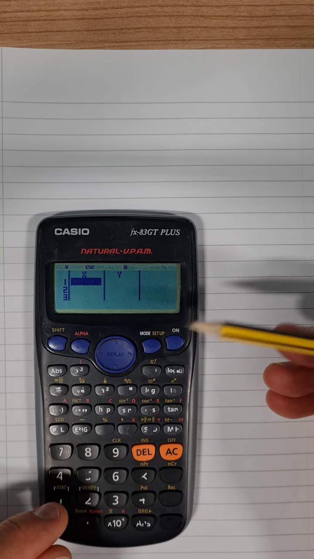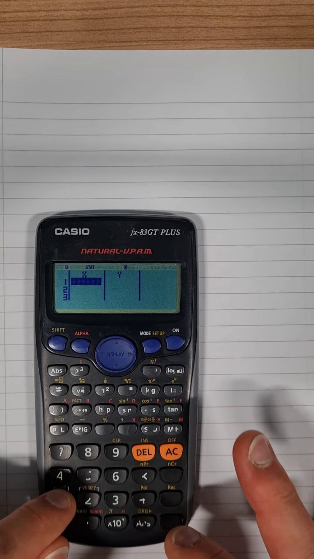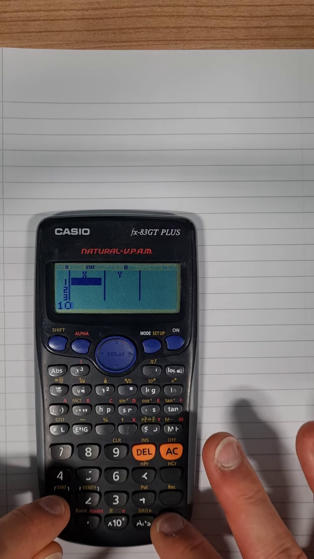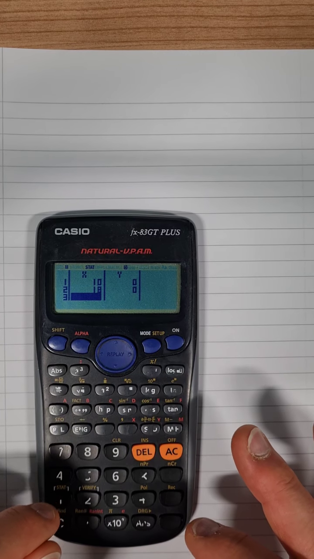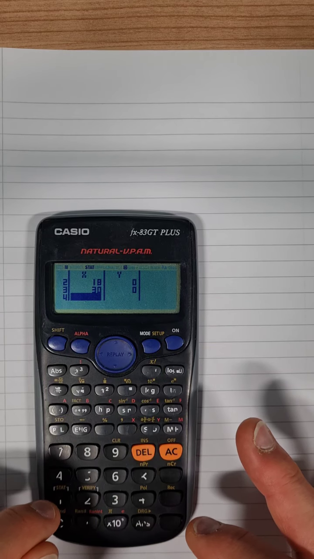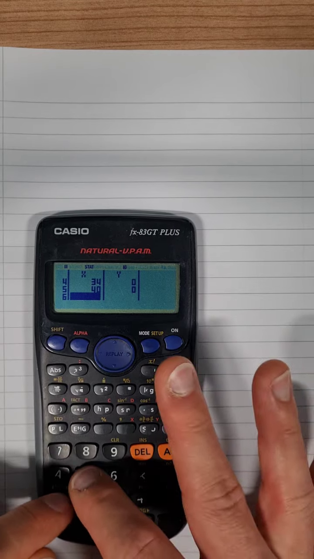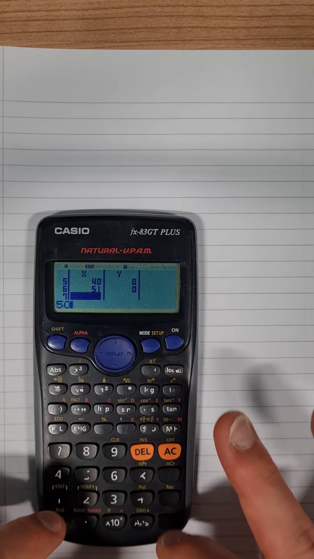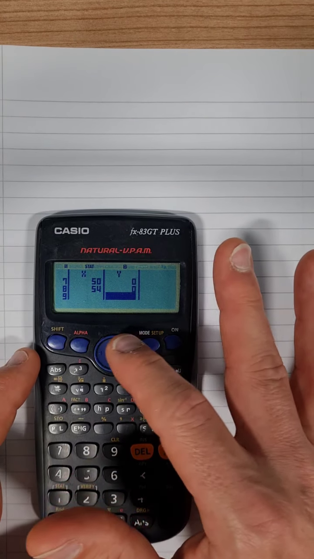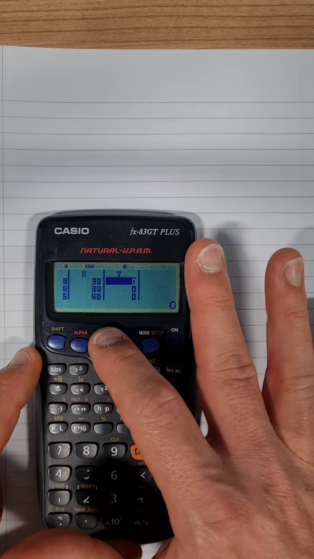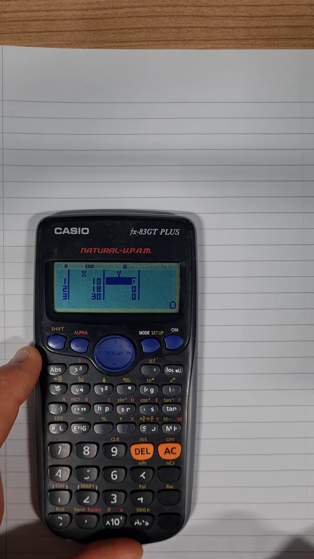So all we need to do now is put in our table of values. The easiest thing to do here is probably just to go through and put in our x values first. Every value we put in, we can just press equals. So 10, 18, 30. I'm just going through and putting in our values of x, okay? Once I've put in all those values, the easiest thing to do is then use your cursor and go back to the top. Pressed it once too many times, but go back to the top.